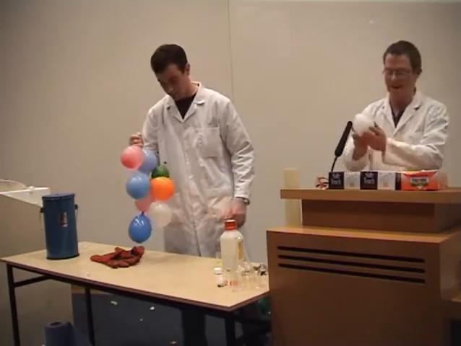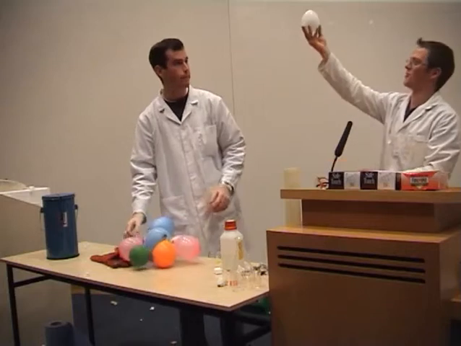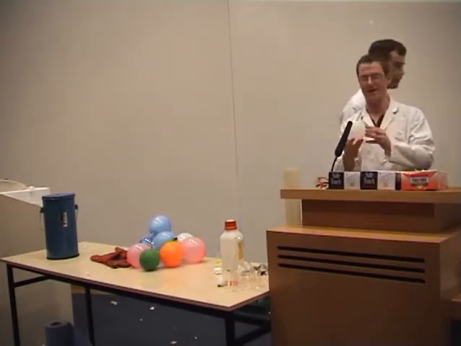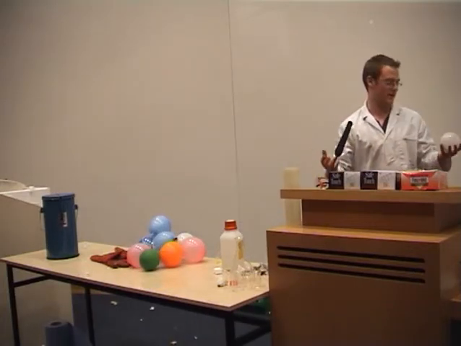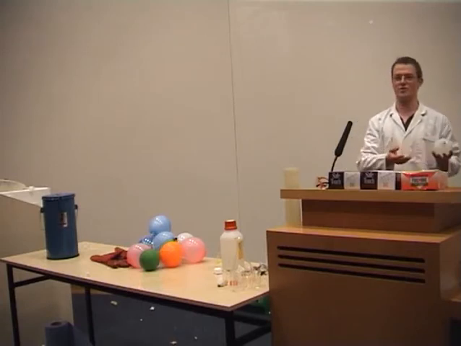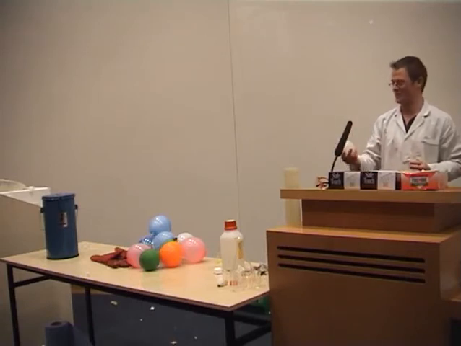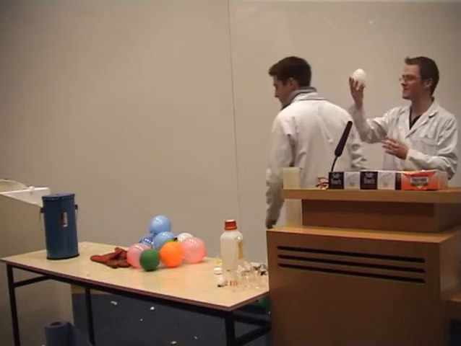John was right, made an egg. So basically, the water balloon went into the liquid nitrogen. Liquid nitrogen is at about minus 200 degrees. Throw it out. And no, I'm not going to smash it. There we go.